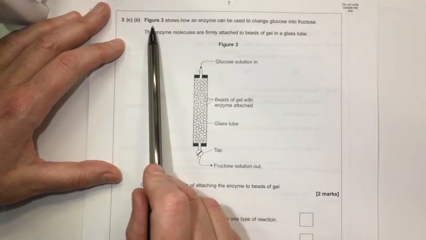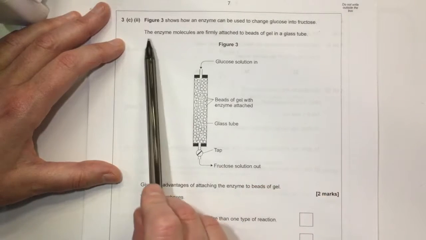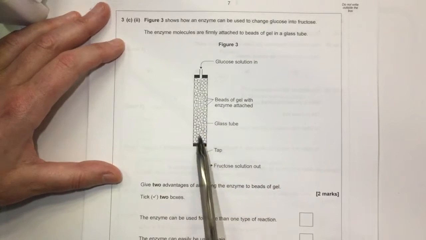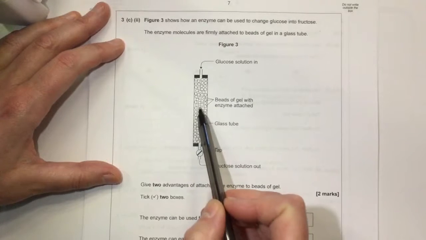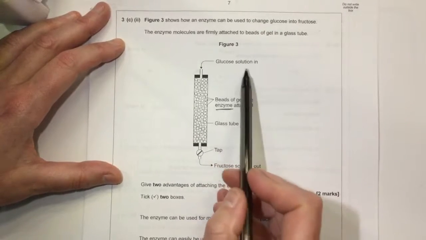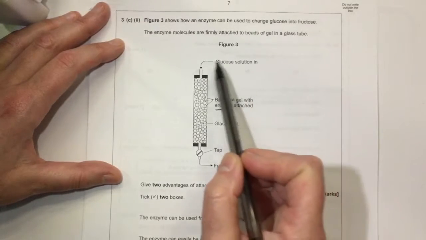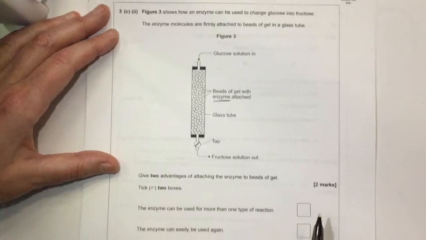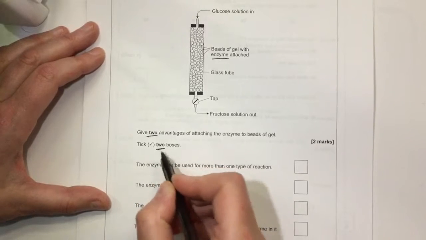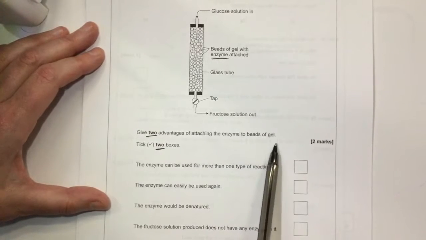So this time we're looking at figure 3, and it shows how an enzyme can be used to change glucose into fructose. The enzyme molecules are firmly attached to beads of gel inside a glass tube. So we've got our glass tube, we have our beads inside, which have the enzyme attached. Okay, our glucose goes in and we get fructose going out. So these enzymes are breaking the glucose up so that we get fructose. And we're giving 2 advantages again, so we're ticking 2 boxes. 2 advantages of attaching the enzyme to beads of gel.